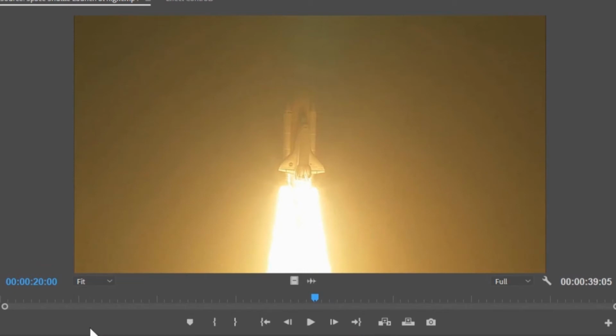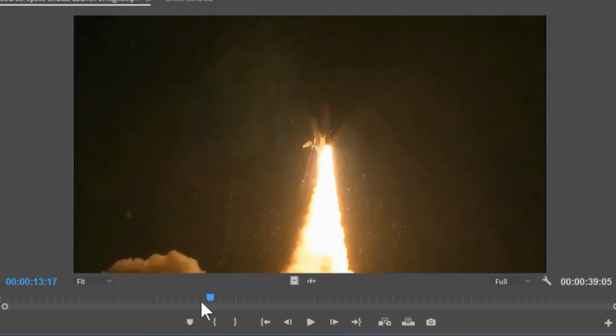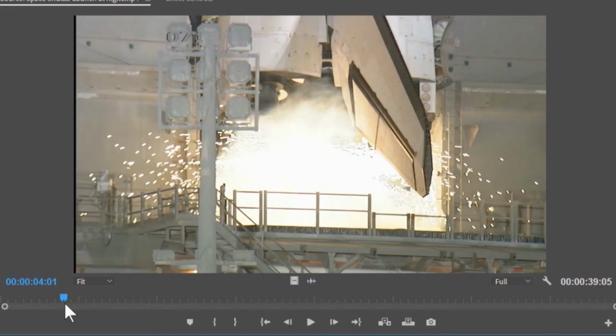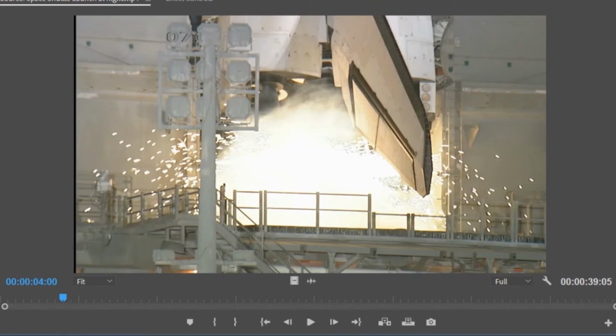You'll want to watch the time code there. To start at 4 seconds, we can left click on our playhead and drag it left or right, depending on where it is, until that time code says 4 seconds. This is the first frame we want to include in the sequence.